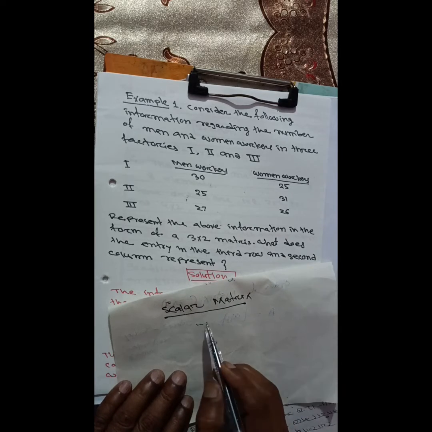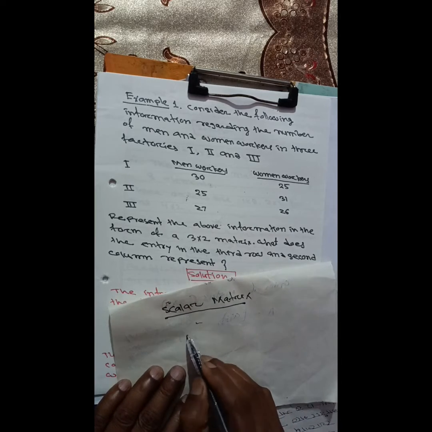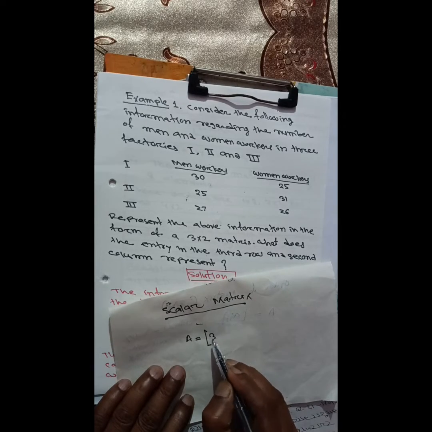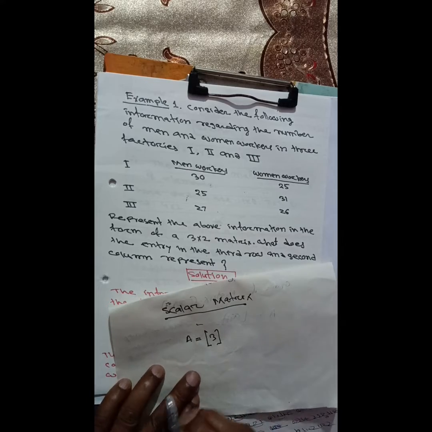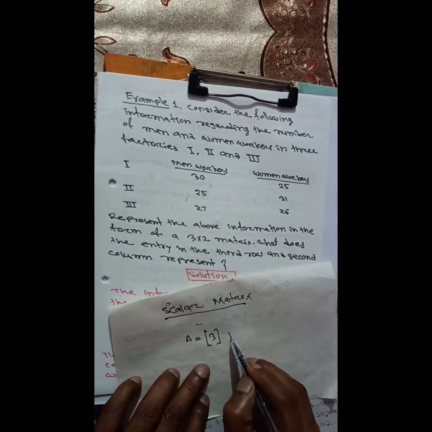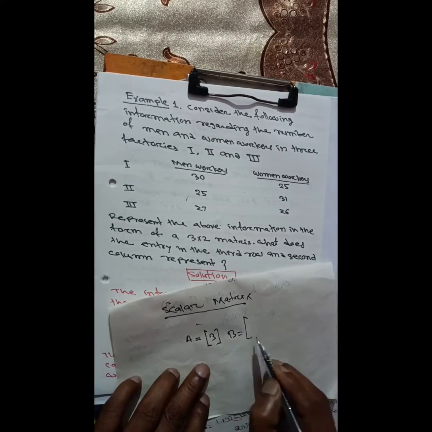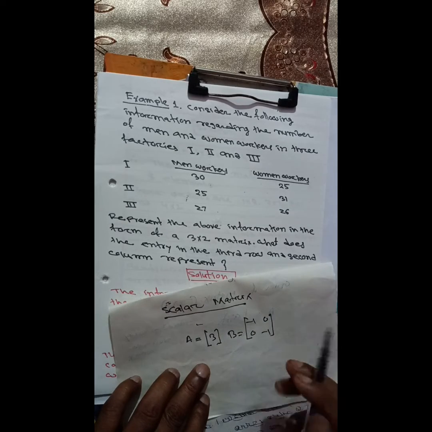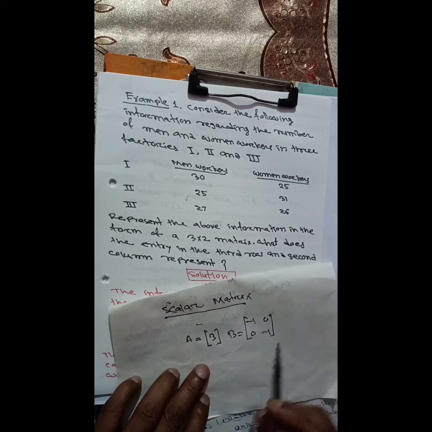That means, suppose in order 1, the matrix is, say, 3. It is a scalar matrix. Suppose B is minus 1, 0, 0, minus 1. That means the diagonal elements are equal.